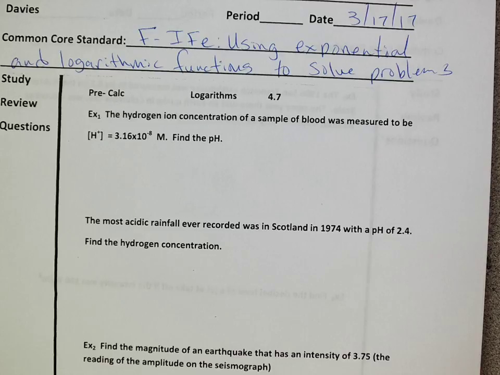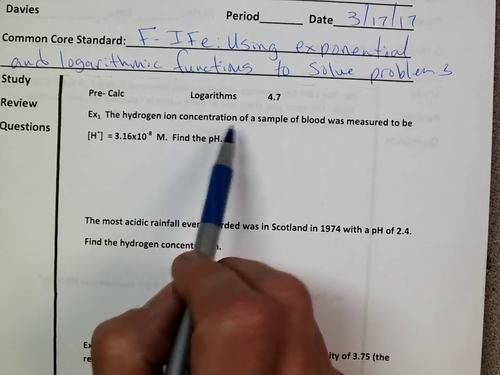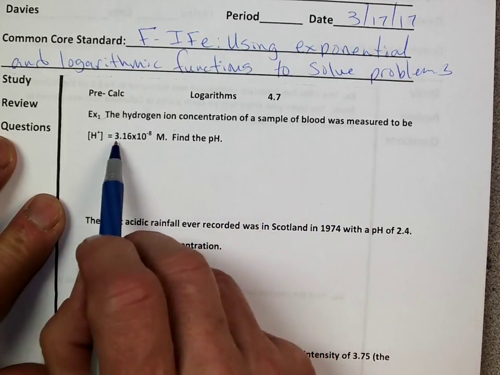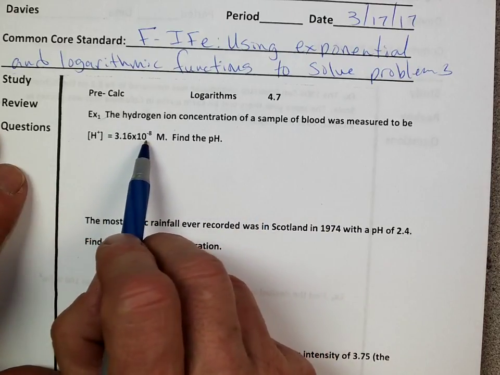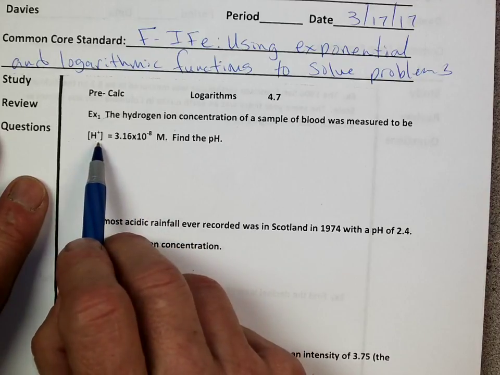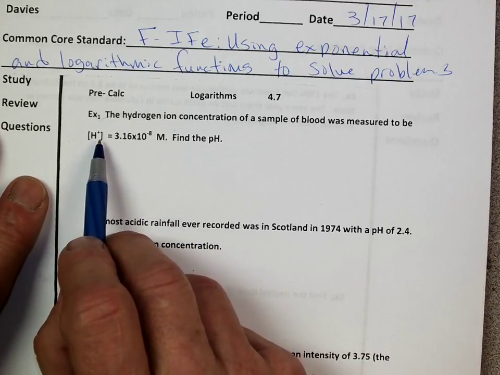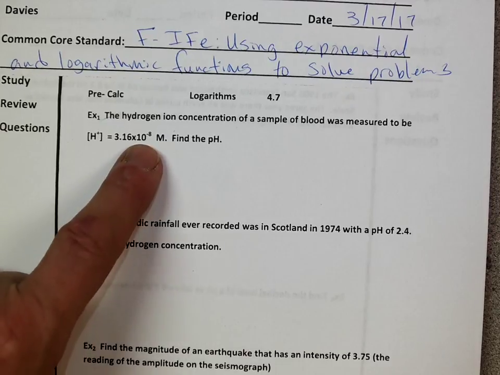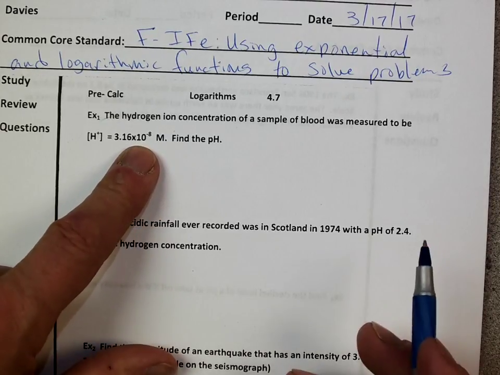Okay, so let's look at example 1. So first of all, the hydrogen ion concentration, so that's our H plus, is equal to 3.16 times 10 to the negative 8. So it's like a solution. That means we've got a few of these hydrogen ions floating around in water. Not very many, but in terms of a solution of water, percentage-wise, that's how we get this small number. So find the pH.